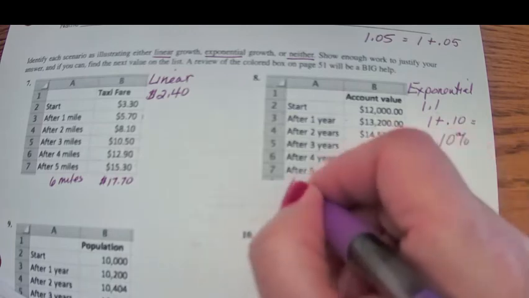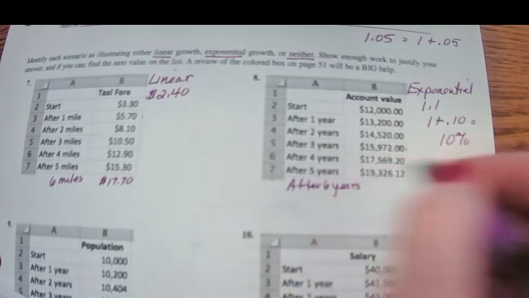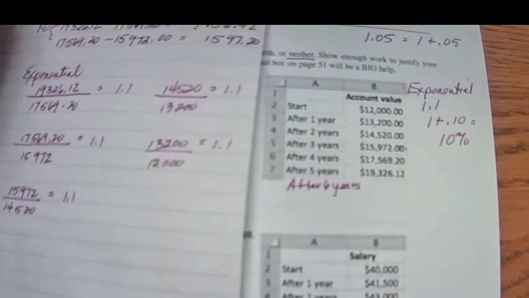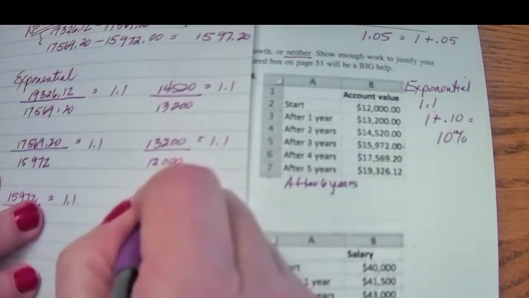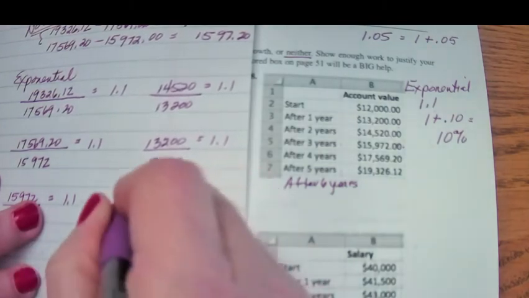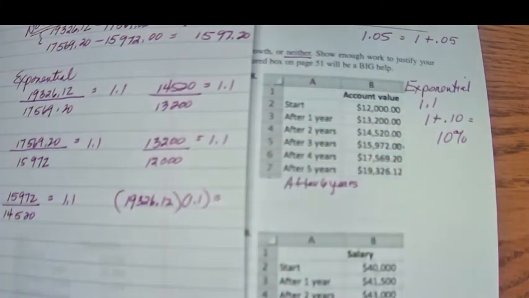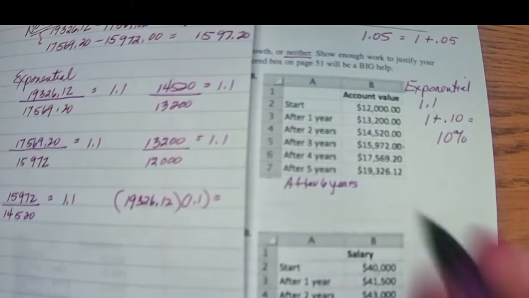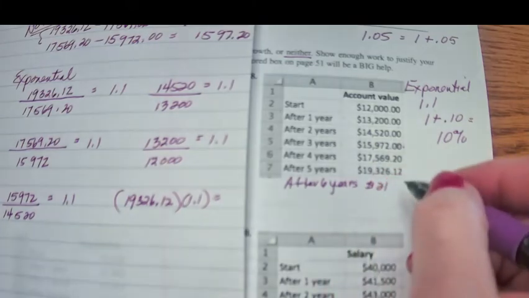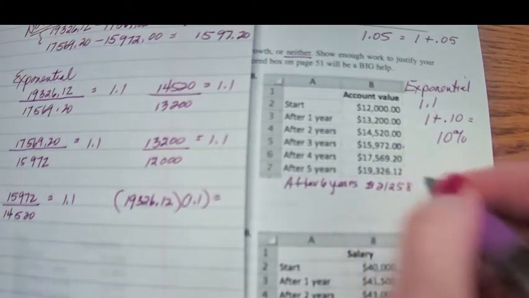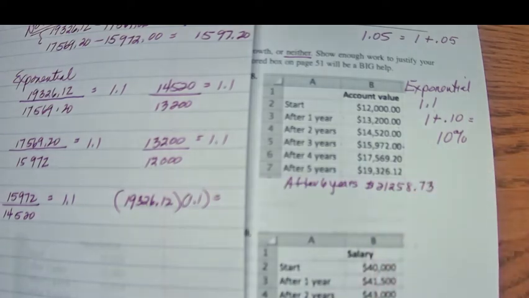And if they want the next row, so now after 6 years, that's going to be 19,326.12 times 1.1. 19,326 times 1.1 is now $21,258.73.